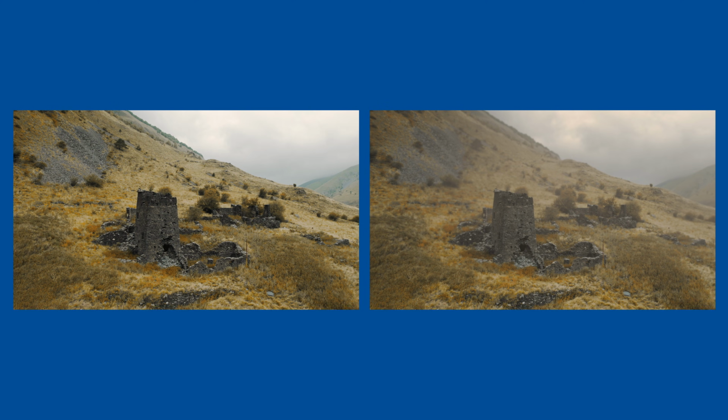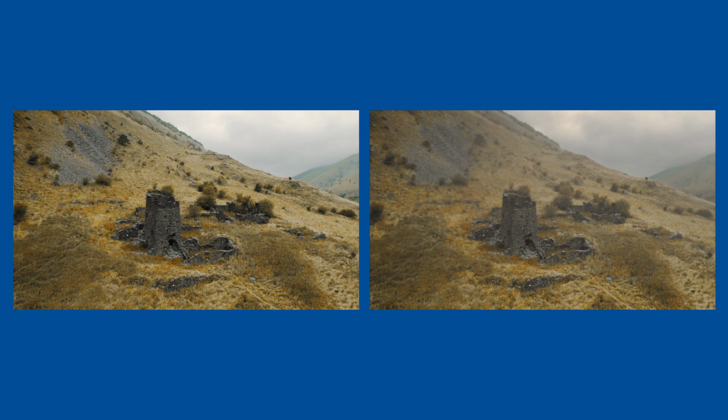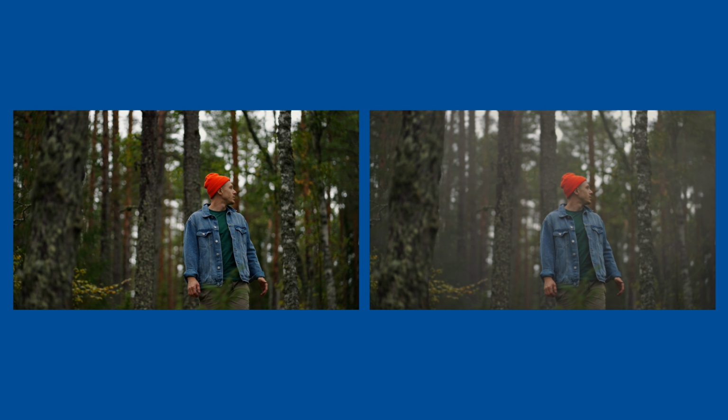So there are a lot of tools that get added to software all the time, a lot of plugins, which promise to be the answer to giving you one-click results. Do I see this with this tool? Yeah, absolutely. I think it's a pretty great addition to DaVinci Resolve, and I can see myself using it a lot.